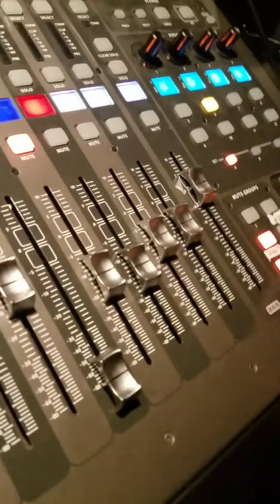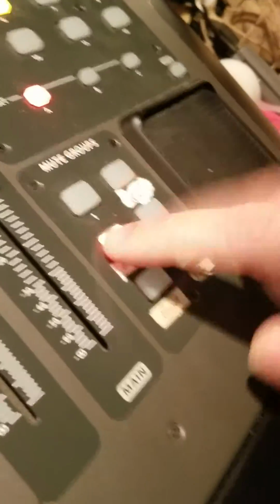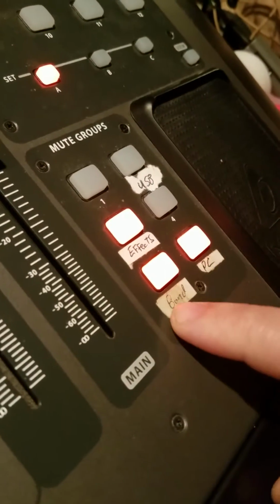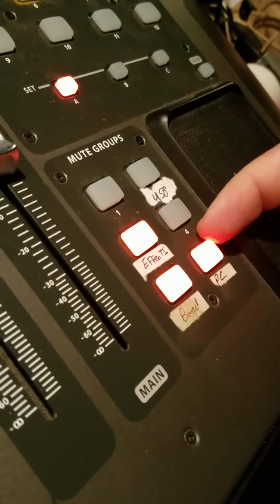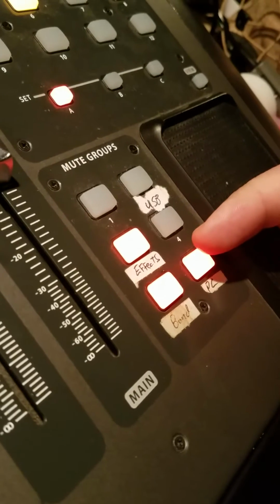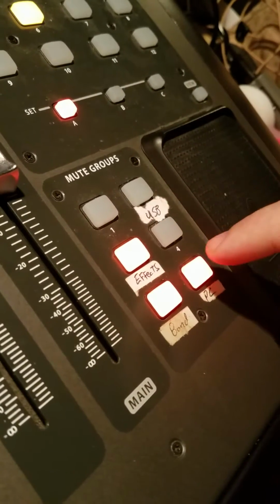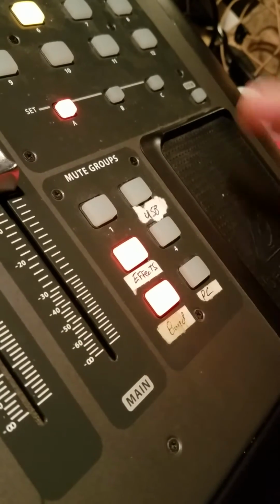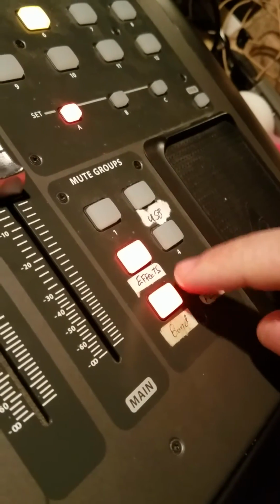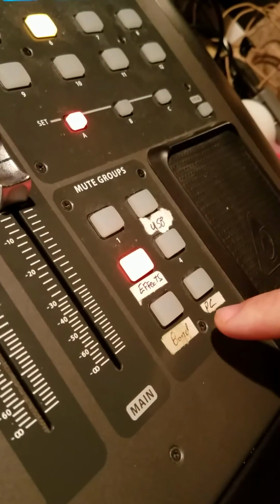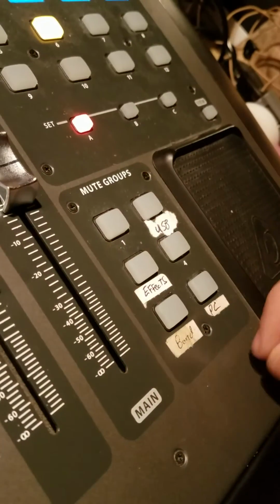You can instantly mute groups by clicking effects and clicking band or clicking PC. When these are lit red, that means that those groups on the board itself have been muted, and then you need to make sure that you unmute them. If you want the PC to work, you need to make sure it's unmuted, and you need to make sure that when the worship team is performing, that not only is the band unmuted, but also the effects are unmuted.